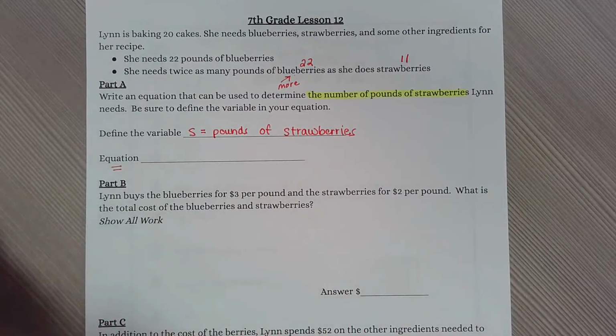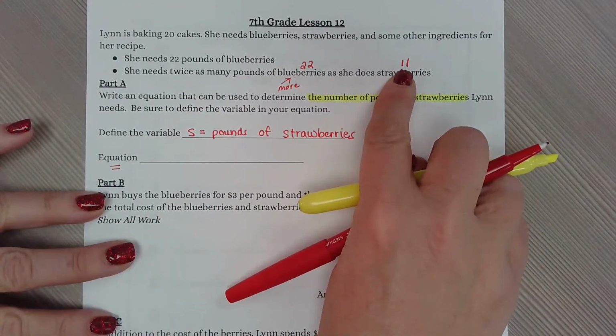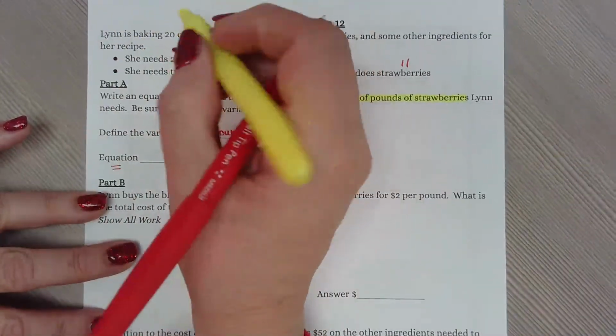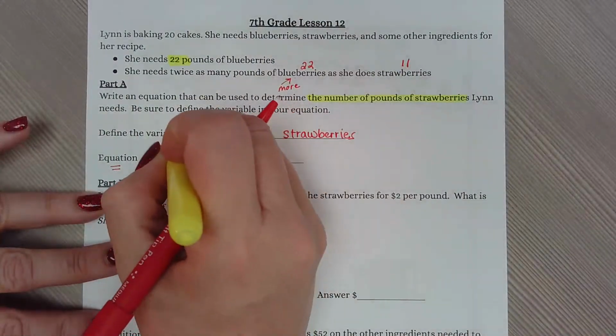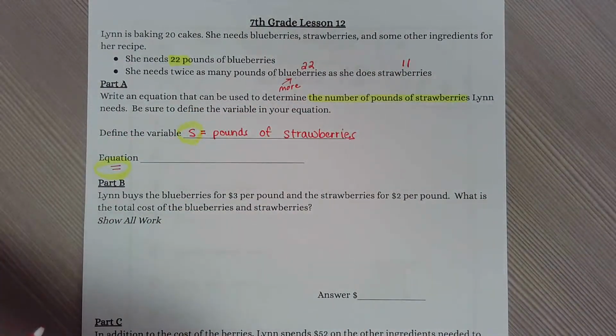Now, when you're writing this equation, you can only include information that is given to you. So we cannot include the 11. The 11 was not given to us. We figured that out. But the 22 blueberries, the 22 pounds of blueberries, that was given to us. Okay. And we also want to use our variable that we came up with. We want to use our equal sign.